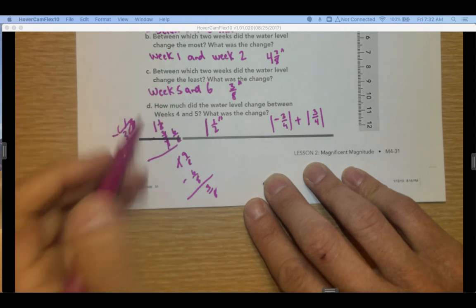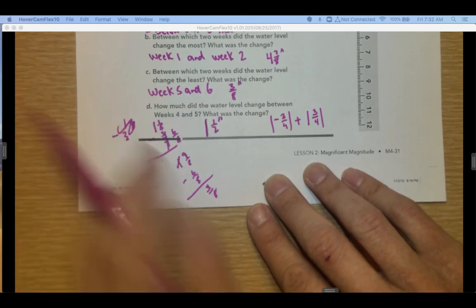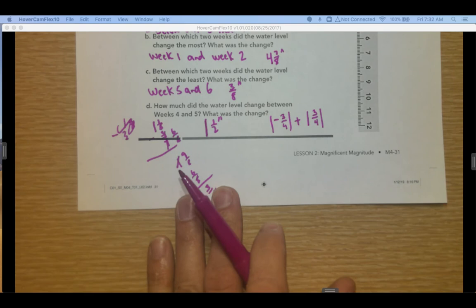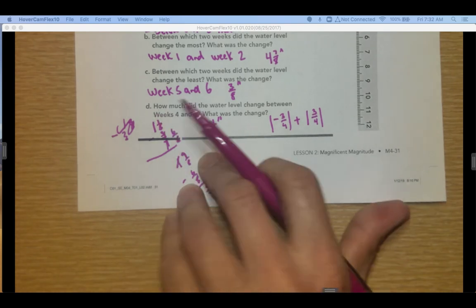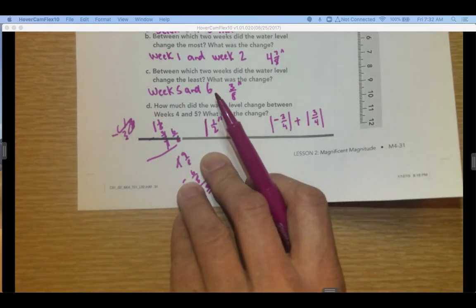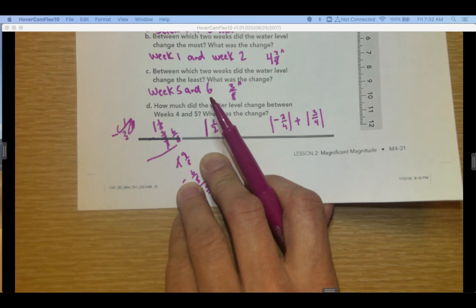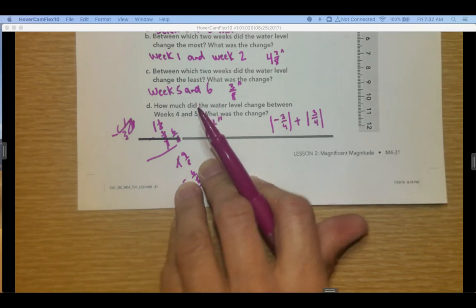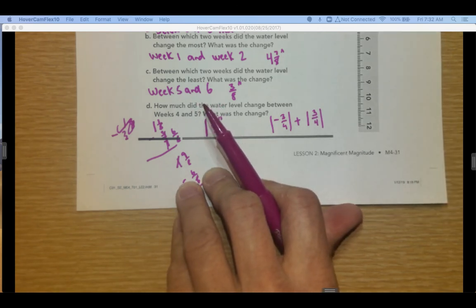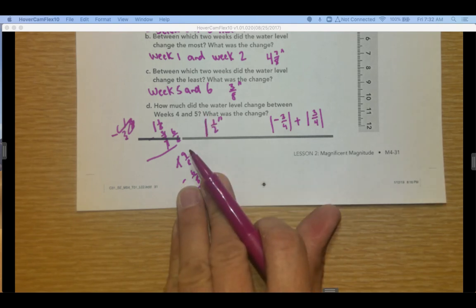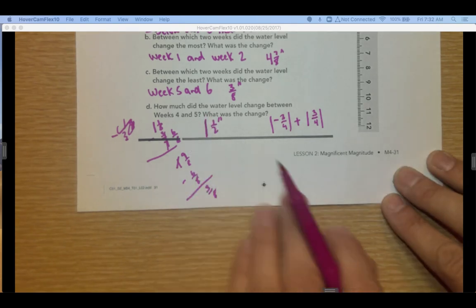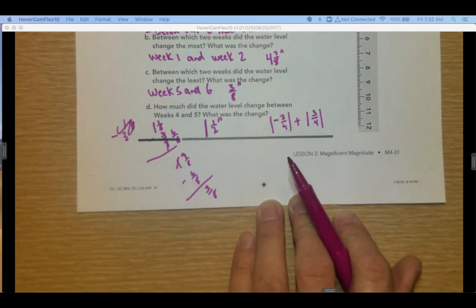Okay. And so here we've been thinking about some absolute value concepts with levels, like elevation, like in a building, with gains and losses with money, and then with falls and rises of water. So it's kind of like elevation of water.